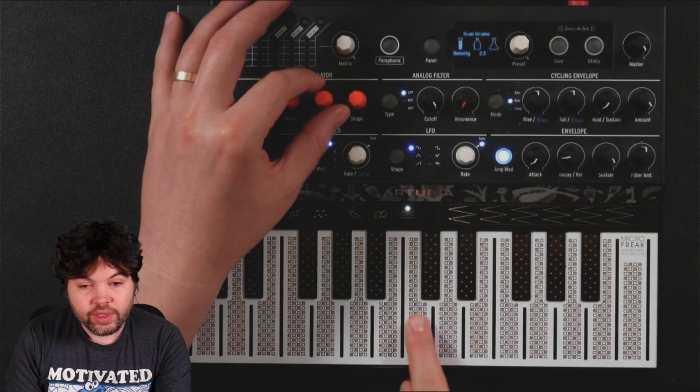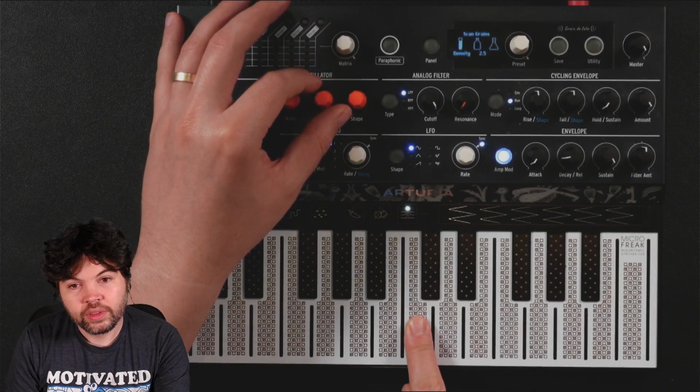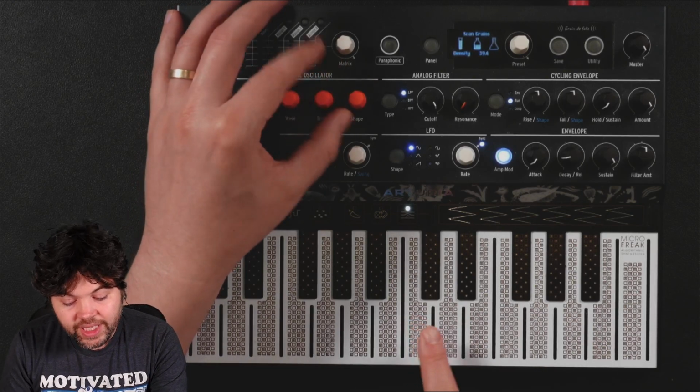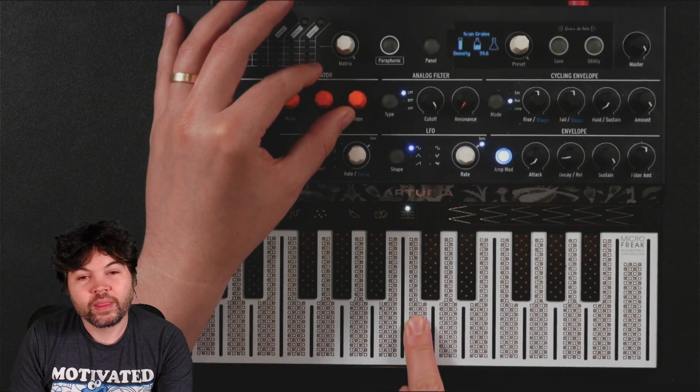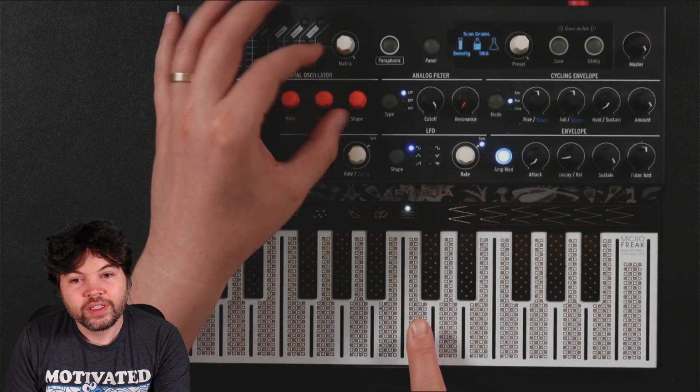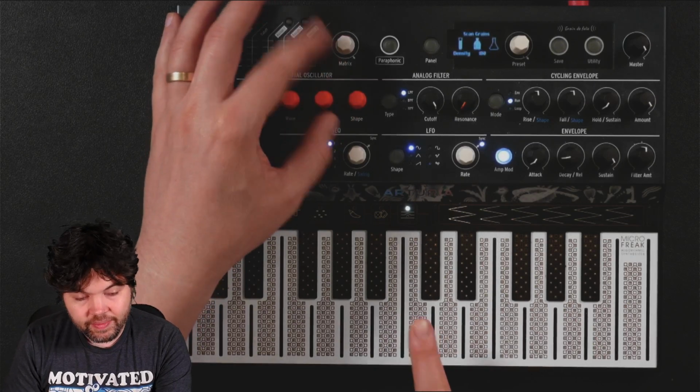Very low density, mid density, very high density.